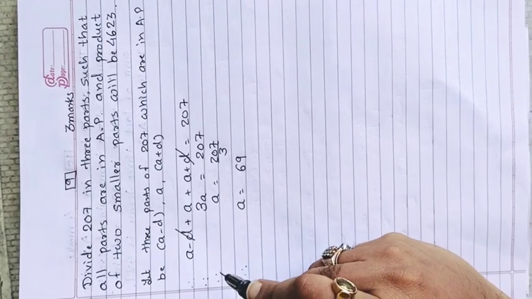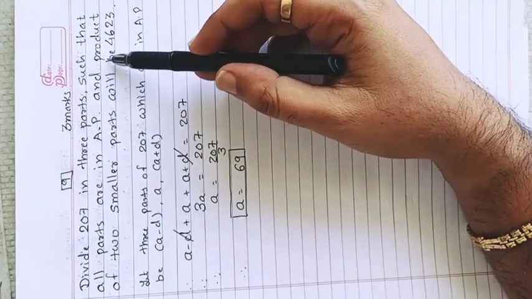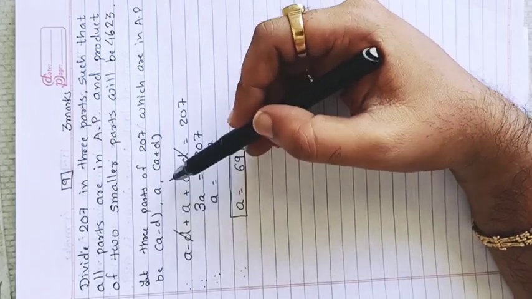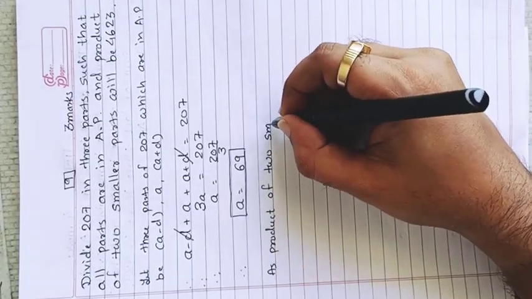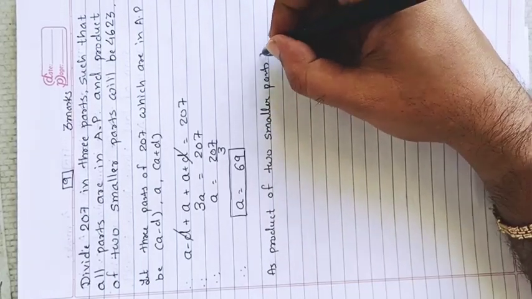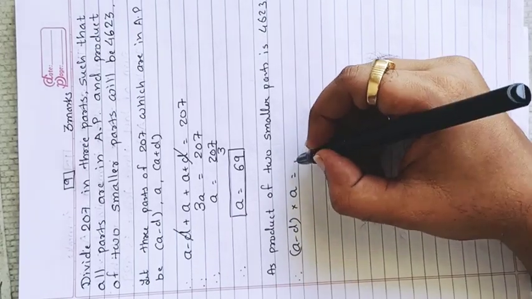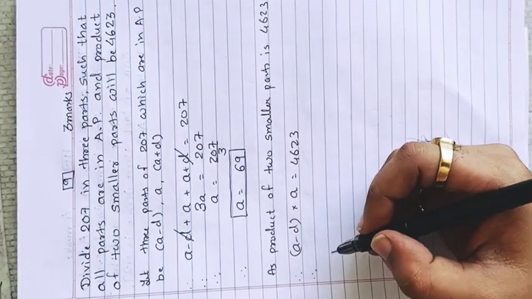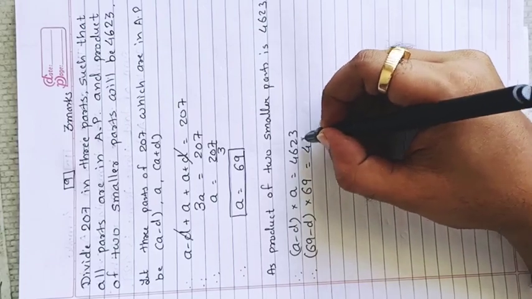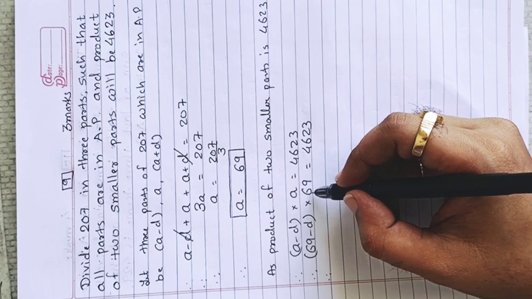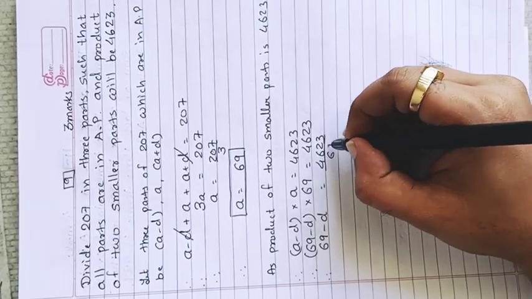Now as we got a equal to 69, we'll make it a box. Now it is given that the product of the 2 smaller parts is 4623. As the product of the 2 smaller parts is 4623, therefore a minus d into a equal to 4623. Now a minus d is 69 minus d into a is 69 equal to 4623. Now first this multiplication, this 69 will go in the denominator on the other side. 69 minus d equal to 4623 upon 69. Now we will divide.